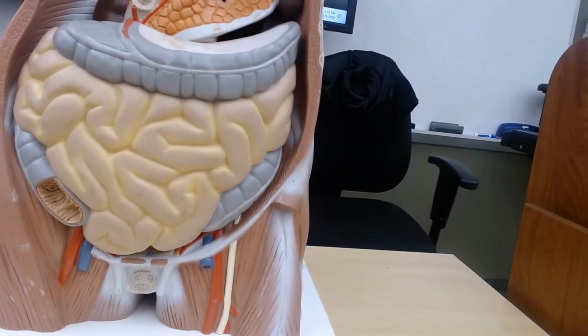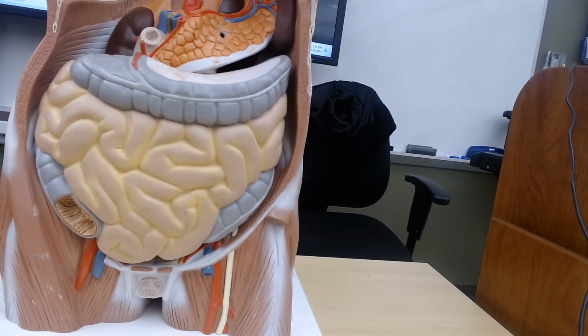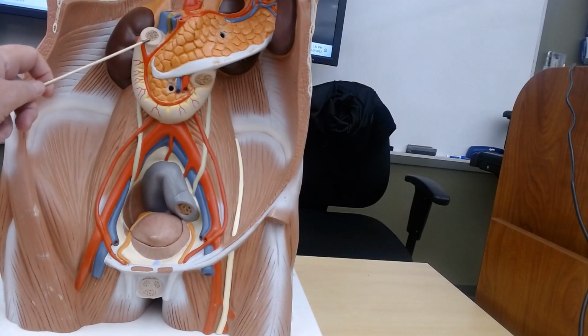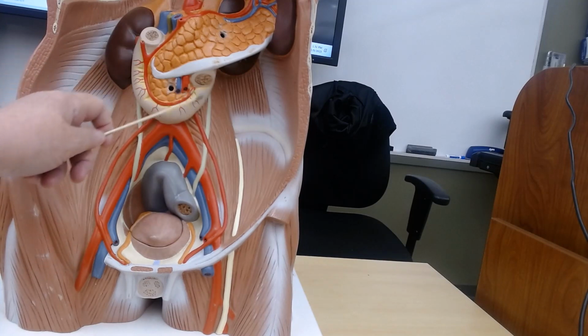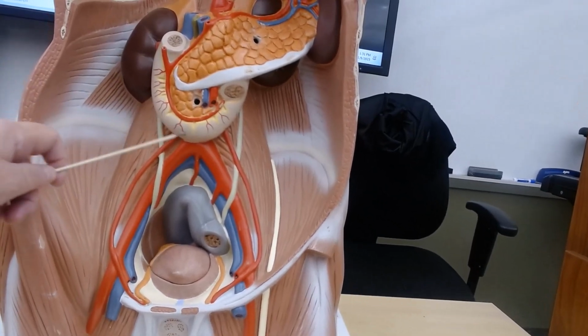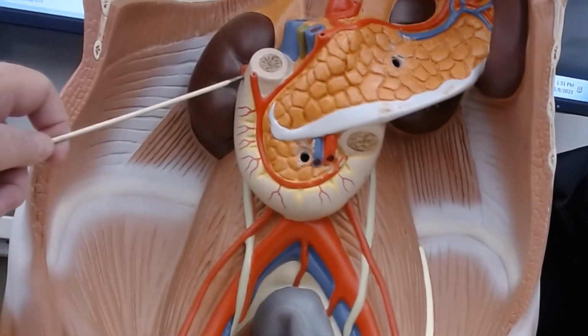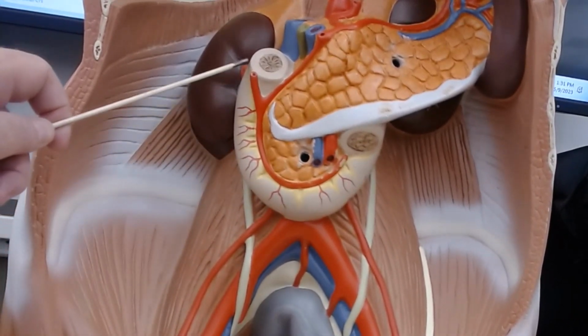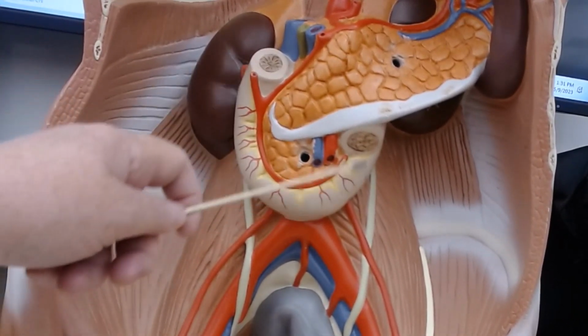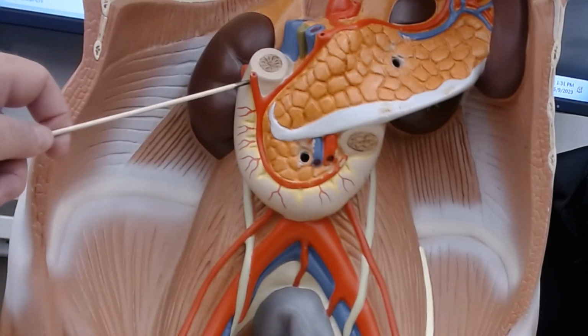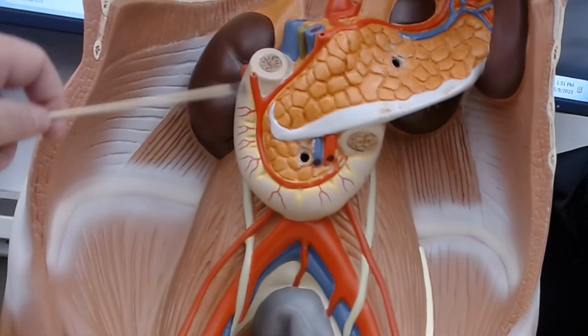Next, let's go over the small intestine. The small intestine includes all of this, as well as this first portion of the small intestine here. The first portion is called the duodenum, and that goes from here to here. So the first place that food goes after the stomach is the duodenum.